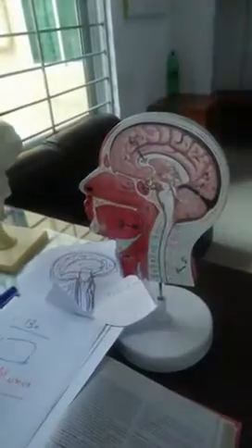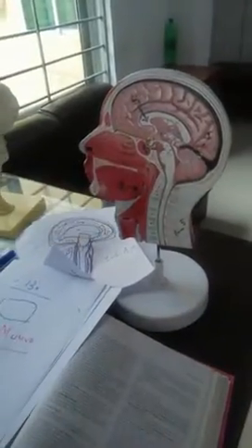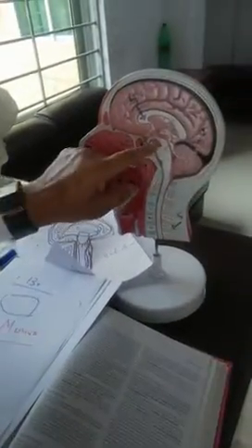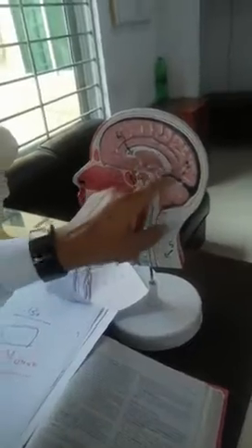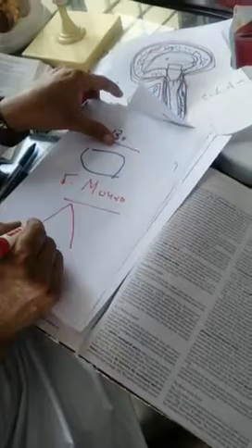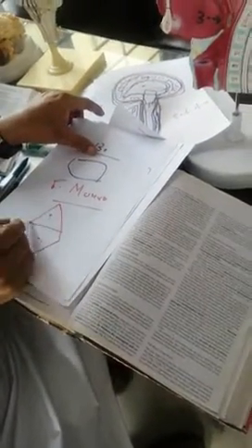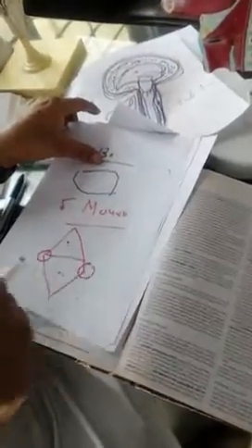Look, one foramen in the median point in the roof of the fourth ventricle is called the foramen of Magendie, and one on the lateral side and one on the other lateral side are the foramina of Luschka. This is the pons, this is the middle. So one foramen over here, one foramen over here.